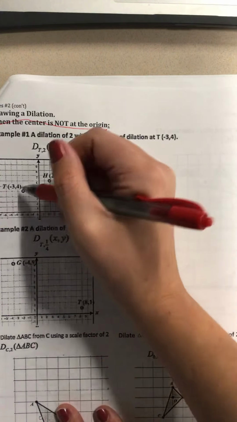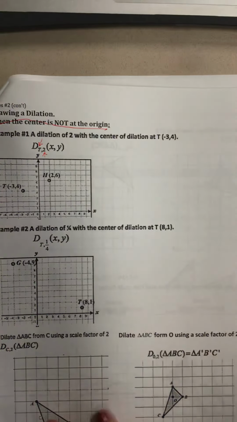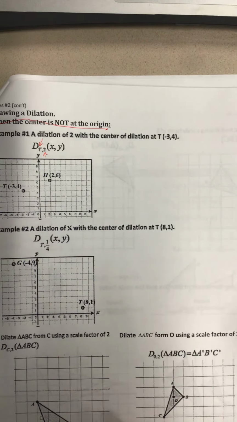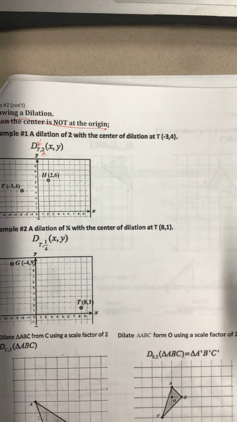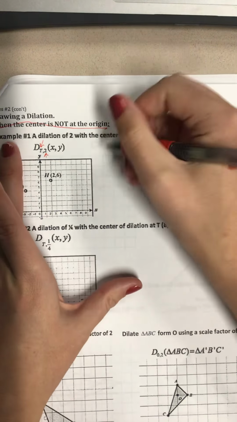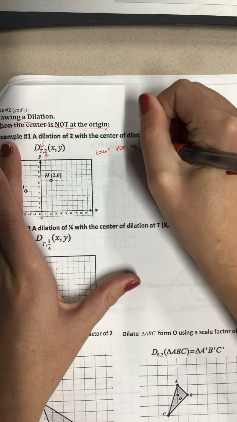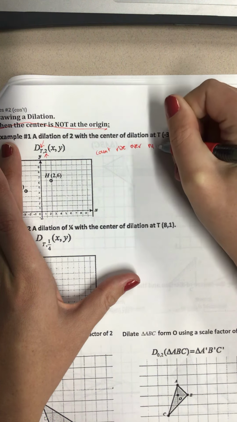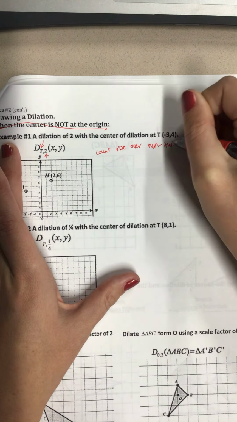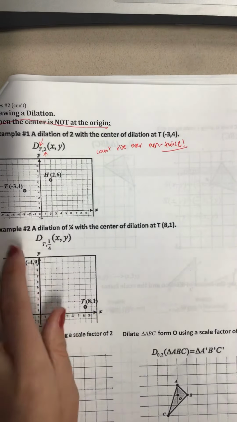that it is about the point T, so that's our center, and that's our scale factor. This time, we have to see how far away it is from T, and then do double that. So we're just going to count rise over run, but then do it twice because our scale factor is 2.